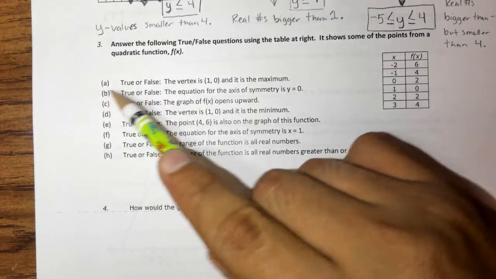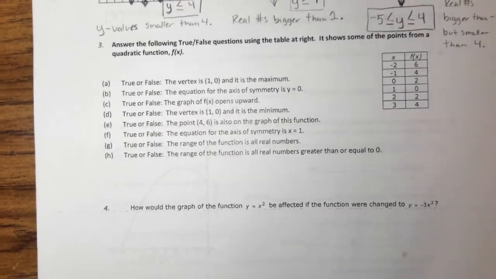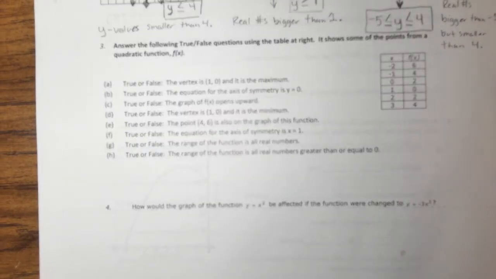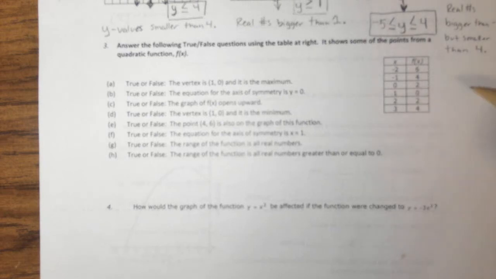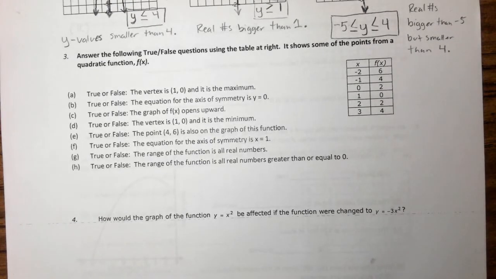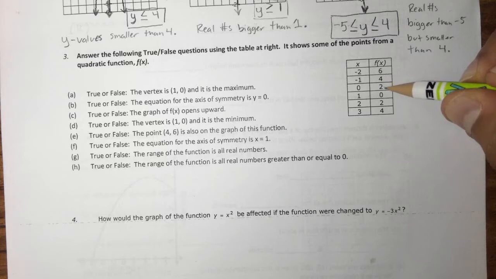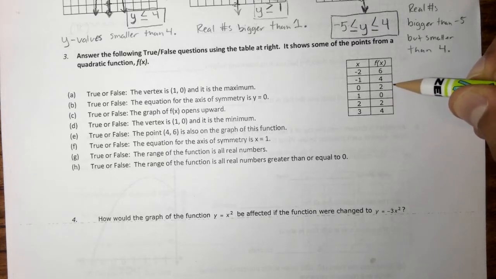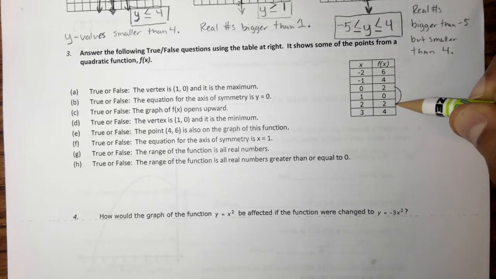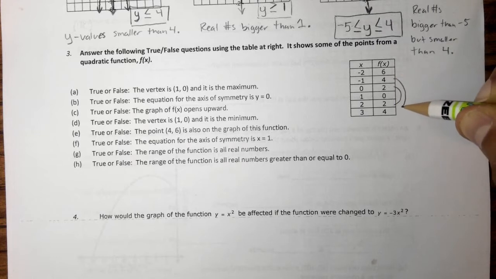So part A says the vertex is at (1, 0), and it is a maximum. Alright, so we look at our vertex. Again, to find our vertex, we want to connect our points. So we want to connect our symmetric pairs. The way that we figure out that they're symmetric pairs is they have the same number on their y value. So we connect the 2 and the 2. We can connect the 4 and the 4.